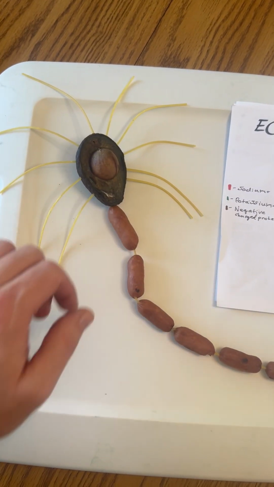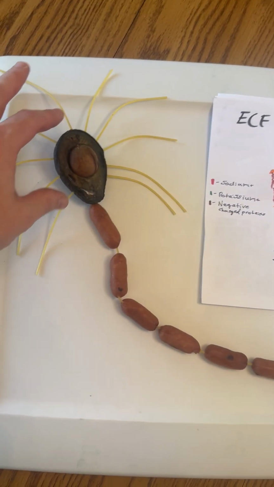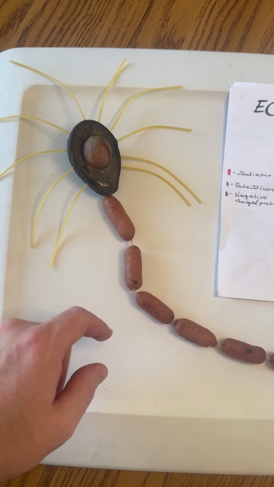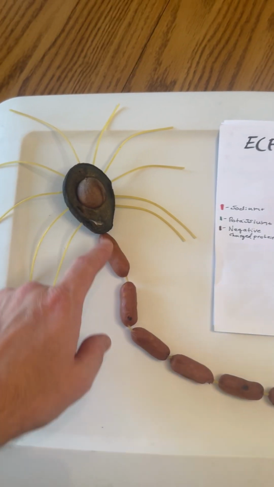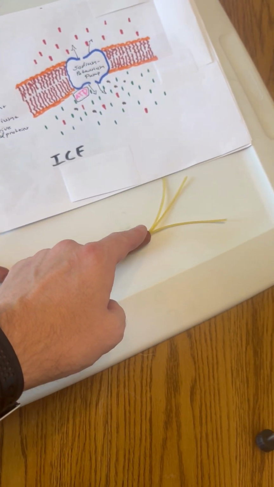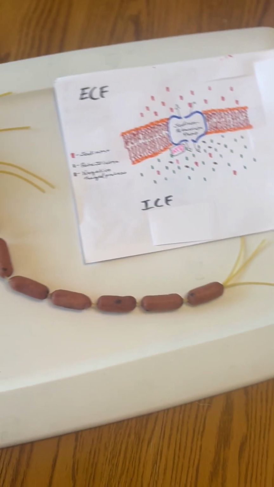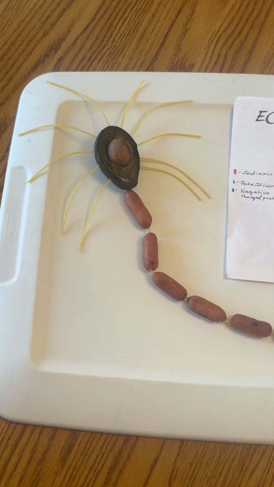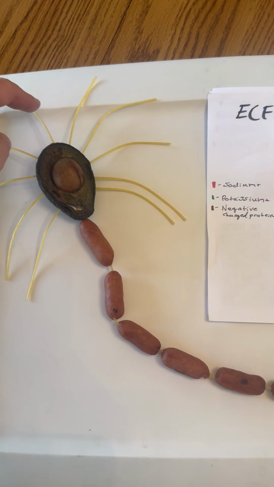Starting from the top, we've got some dendrites hanging off the side. We also have the soma nucleus. We also have the axon hillock right here, and then we also have the axon moving all the way to the arborization. Let's go ahead and talk about this guy. So we've got the dendrites right here.